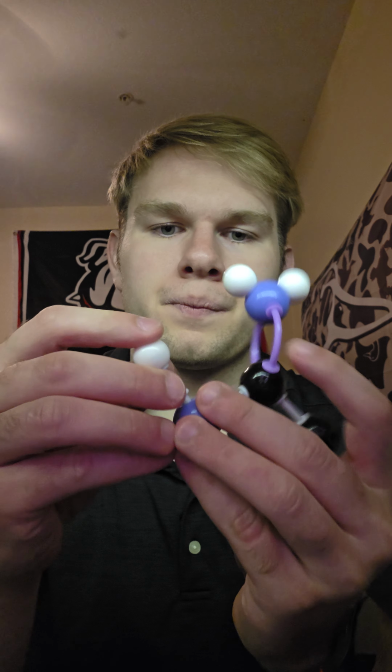And then we fill the oxygen's electrons. Right here. And then we need to bond another oxygen via a single bond. And this oxygen needs to have a free hydrogen attached to it. And then also we need to fill its electrons.